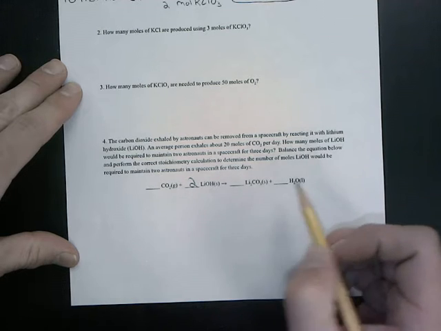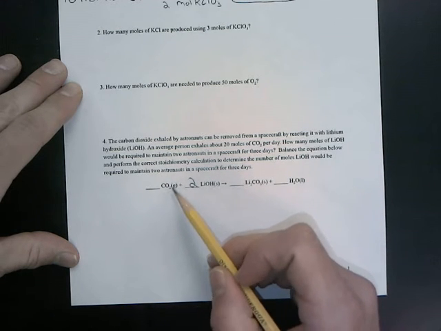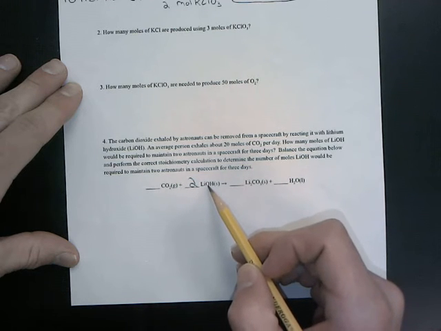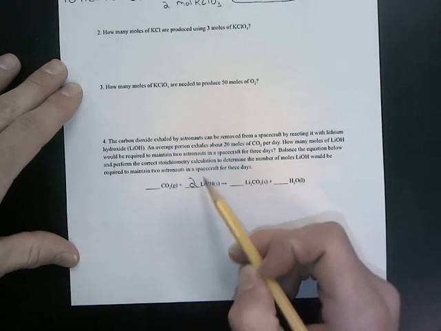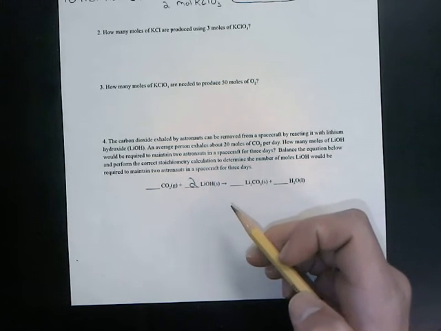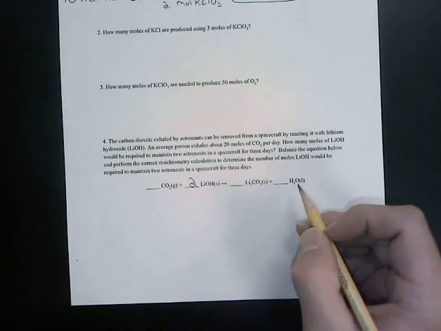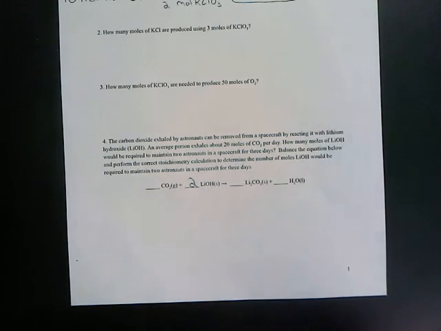So now we're going to come full circle back to our oxygens. On our left, we have these 2 oxygens from CO2 plus 2 times 1, so another 2. So total, we have 2 plus 2, which is 4 oxygens on our left. On the right, we have 3 oxygens from Li2CO3 plus 1. That equals 4. We are now balanced.